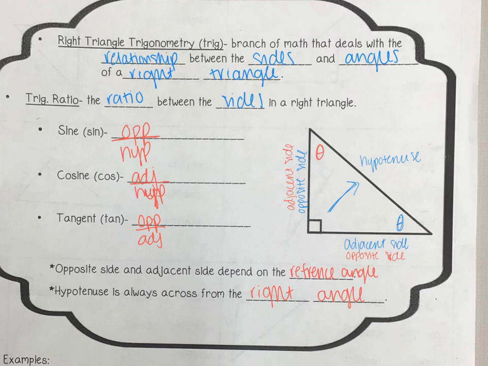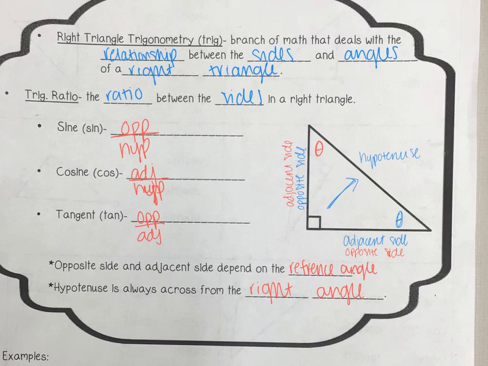So an acronym that we can use to help remember this is SOHCAHTOA. Sine opposite hypotenuse, cosine adjacent hypotenuse, tangent opposite adjacent.